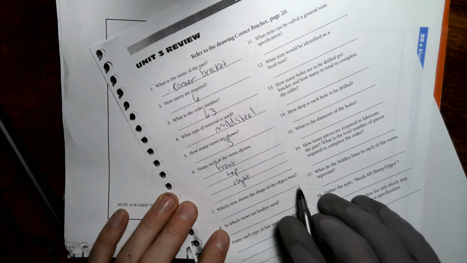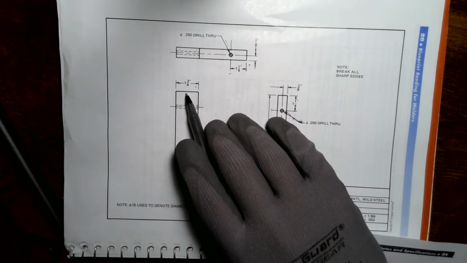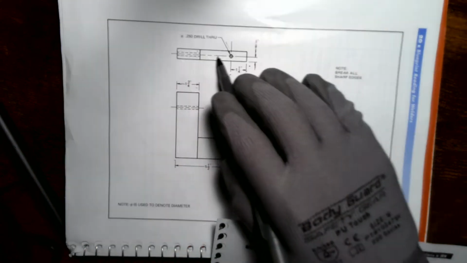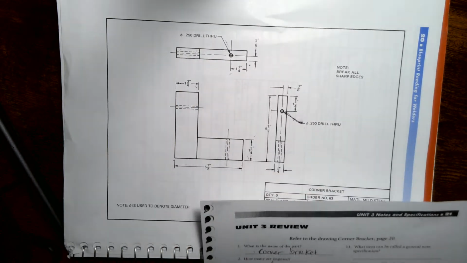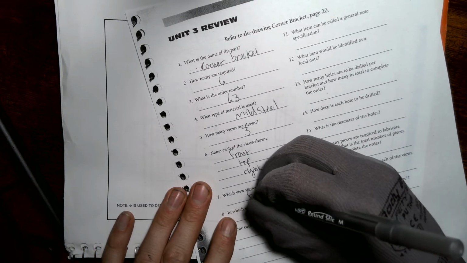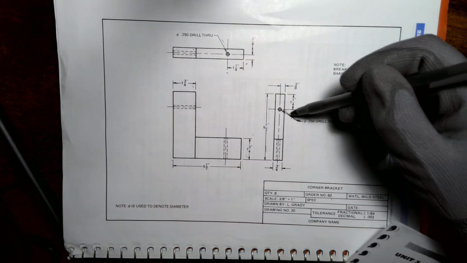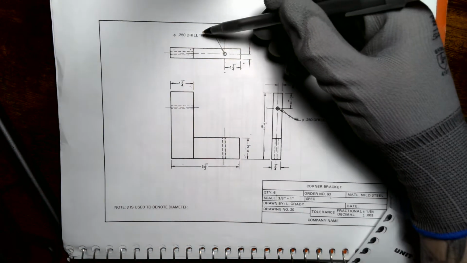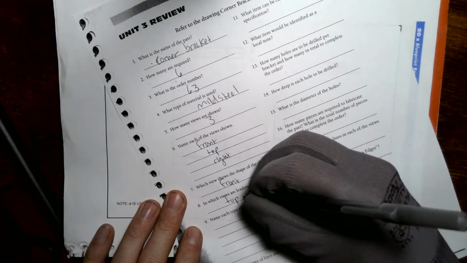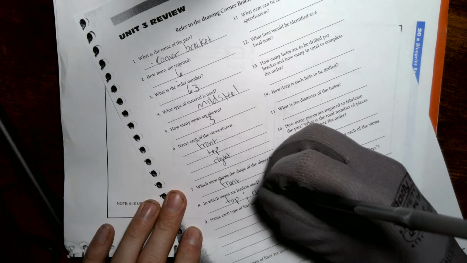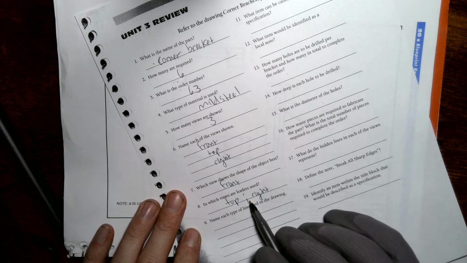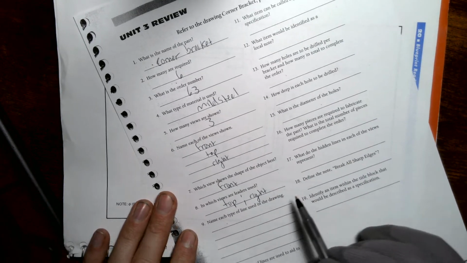Which view shows the shape of the object best? I'm going to go with this one because these you cannot tell that it is an L shape. This one you can. So front view, front. In which views are leaders used? A leader is used for this circle on the right, and a leader is used for this circle on the top. So top, semicolon, right. Semicolon, comma, however you want to separate it.